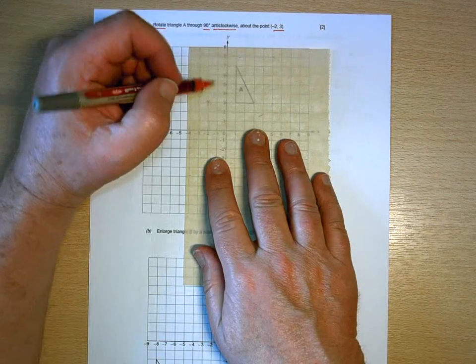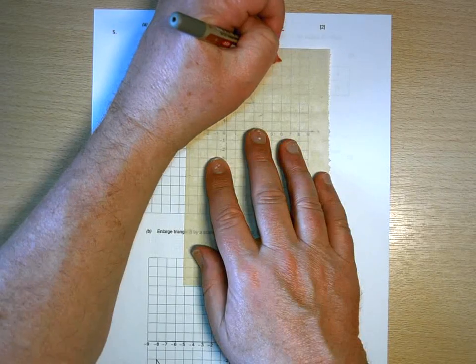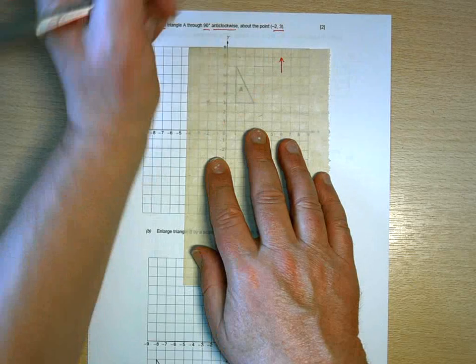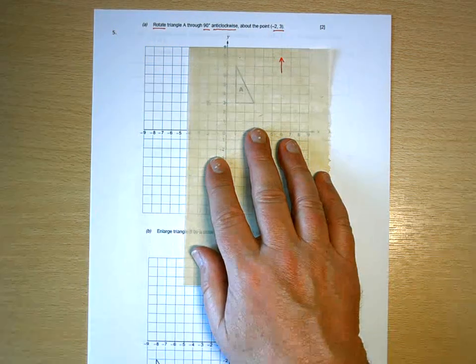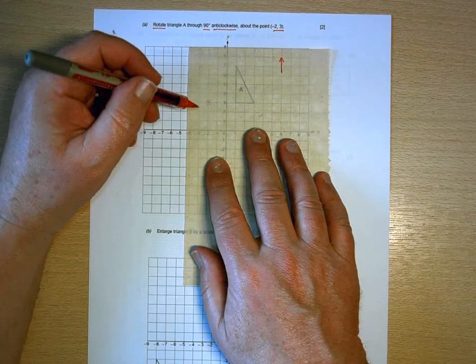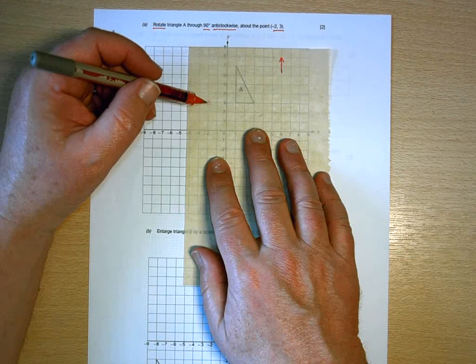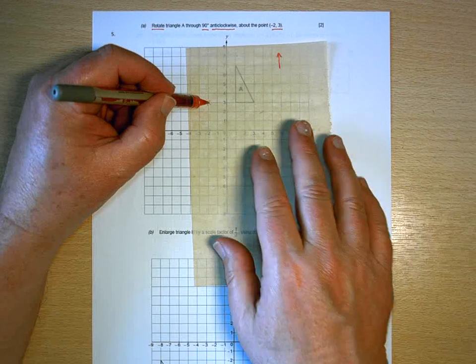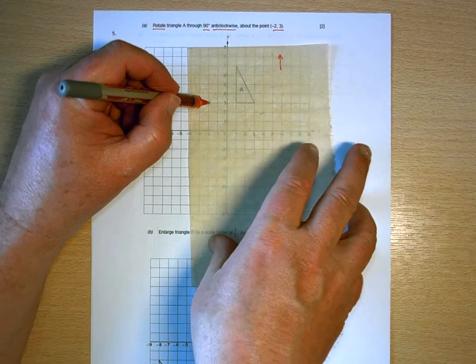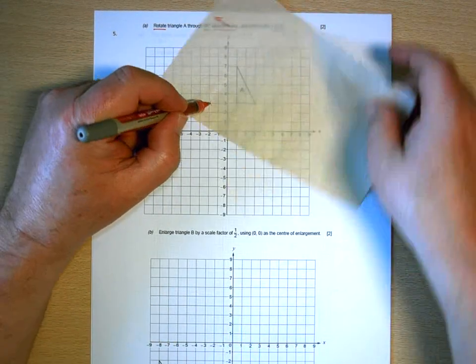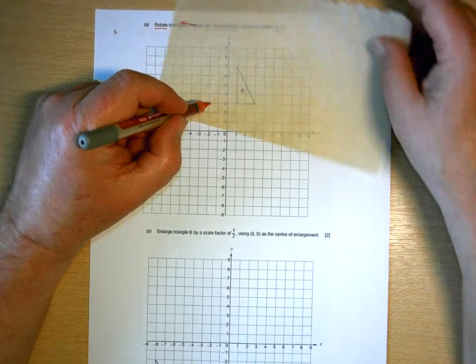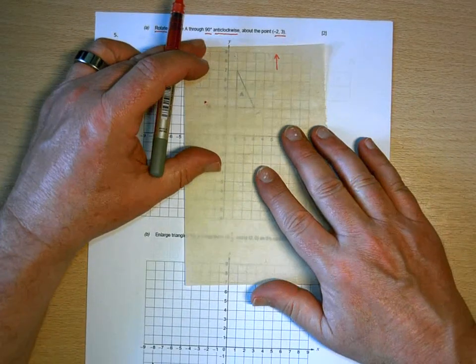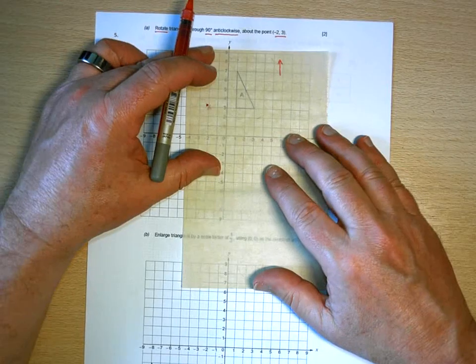So I'm going to pin it about there, and to know when to stop, put an arrow pointing upwards, and think about where that arrow is going to point when it's gone through a quarter of a turn anti-clockwise, and it's going to be pointing for me in that direction. Okay, so we need to trace the shape, get that back to the start.